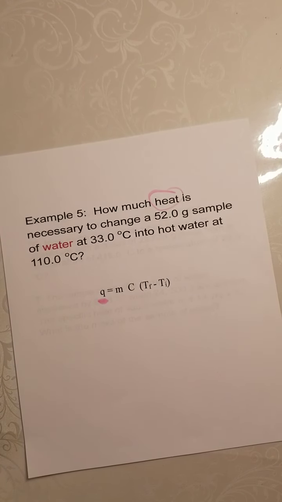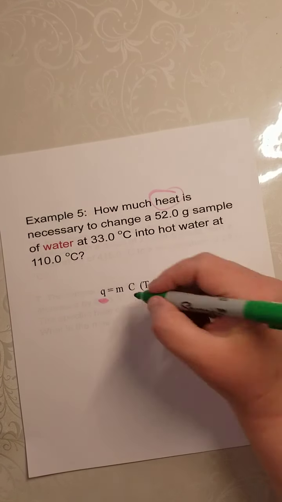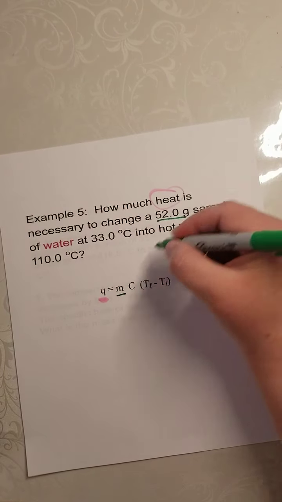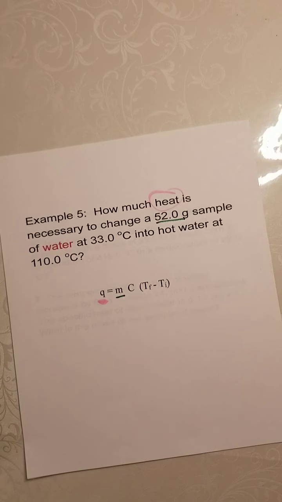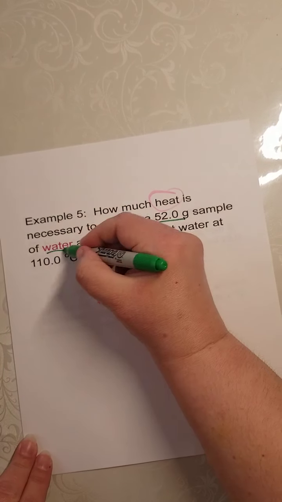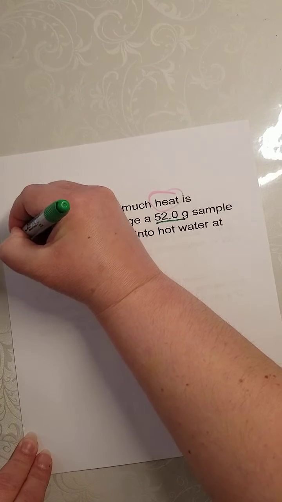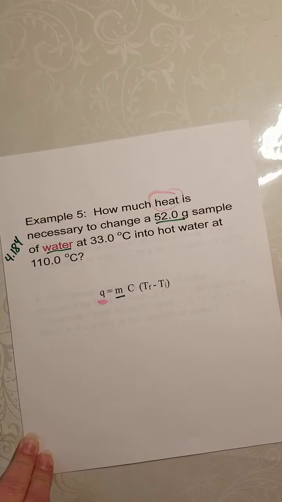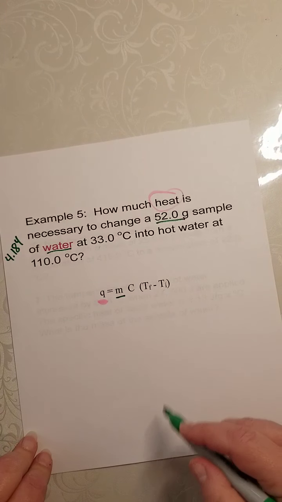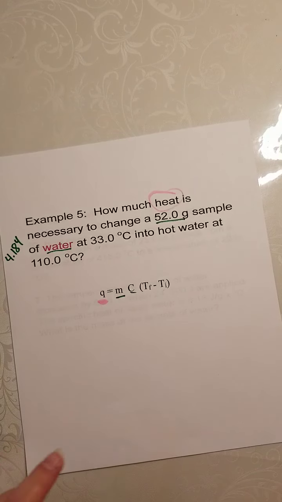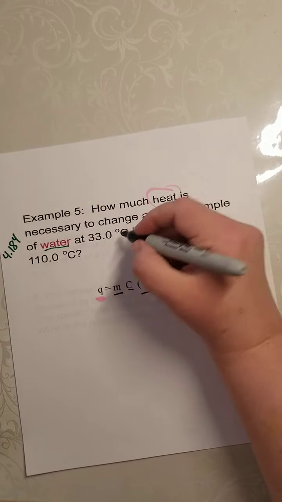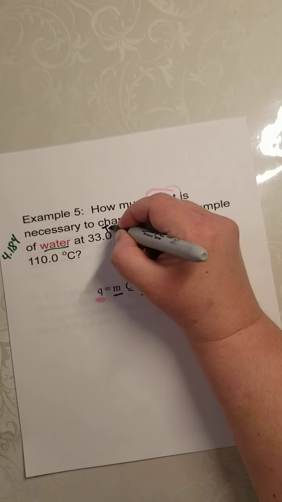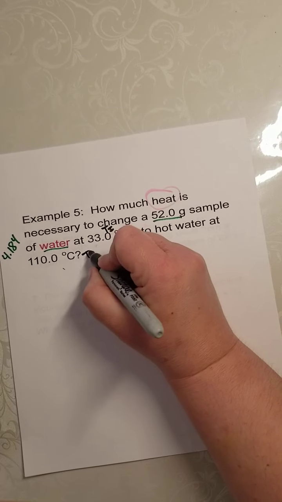We have our mass, right here. And we have our specific heat. Where's our specific heat again? Oh yeah, that's right. It's water. Water is 4.184. You're just going to have to remember that, my loves. That's our specific heat. And we have our change in temperature. So this is temperature initial to temperature final right here.